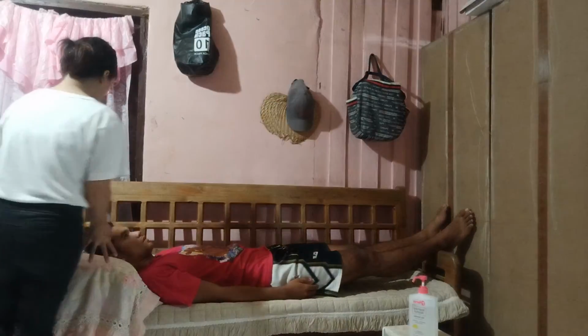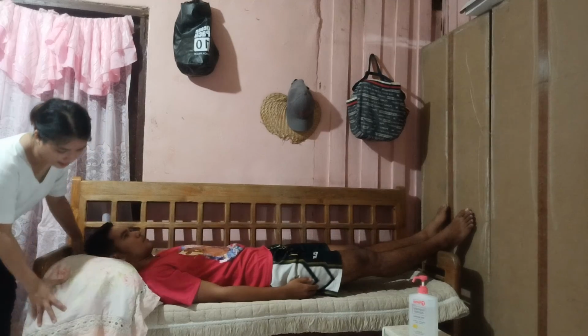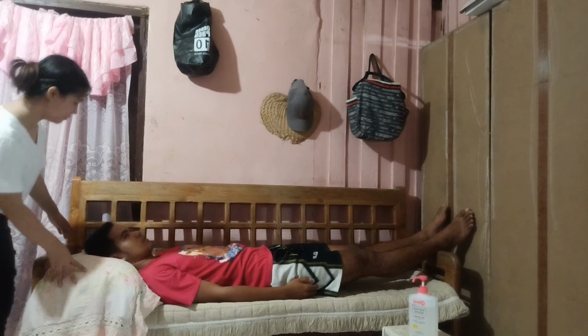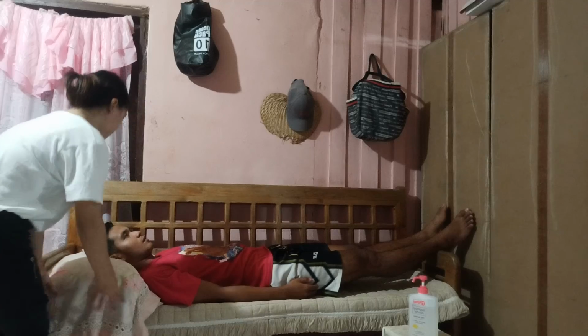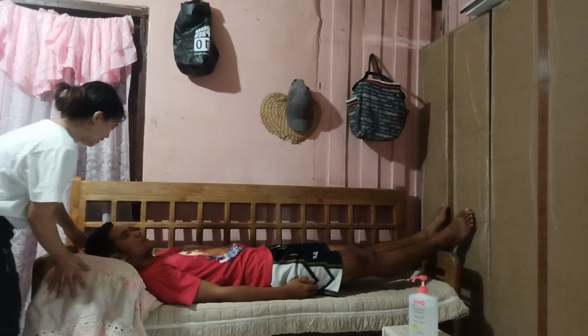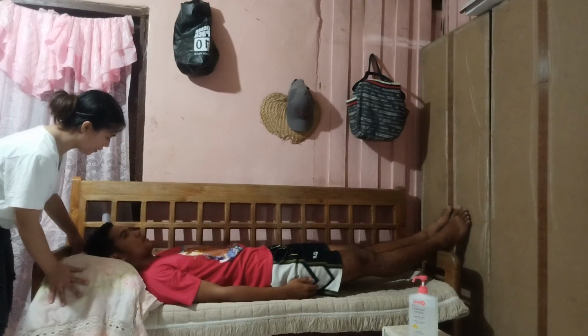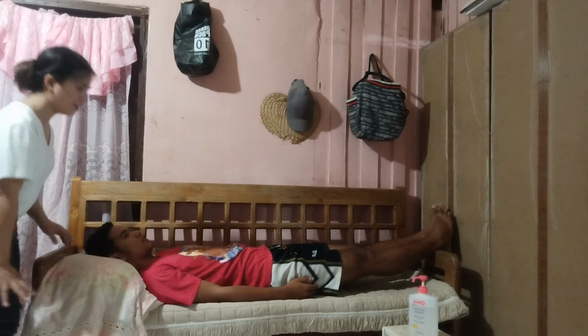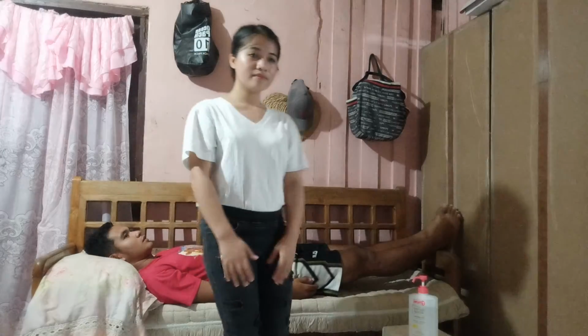The next step is to adjust the head of the bed to a flat position or as low as the client can tolerate. This is done to ensure that the patient's comfort is being prioritized. So let's flatten the head portion of the bed. Okay na niya position, sir. Okay ka nga ka-flat. Okay, sir. Okay, thank you, sir. Now let's proceed to the next procedure.